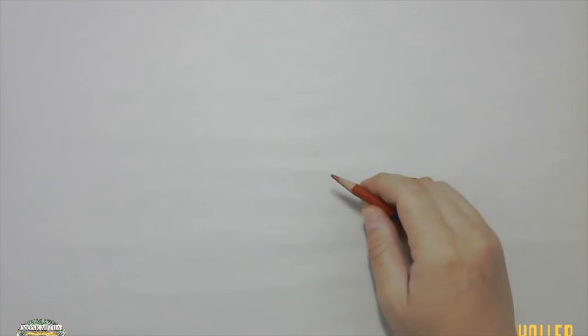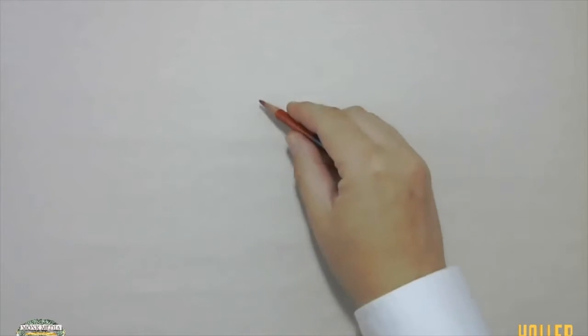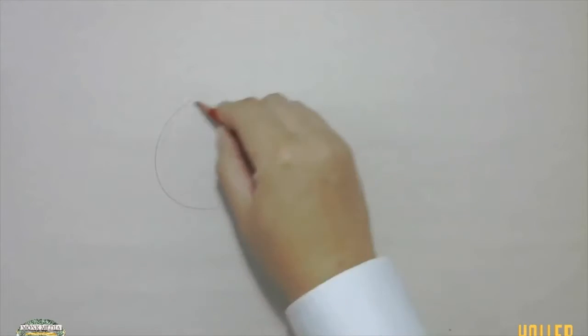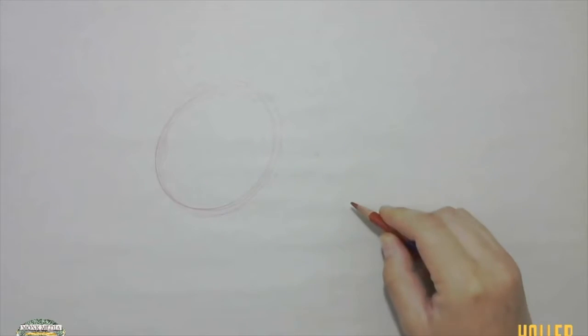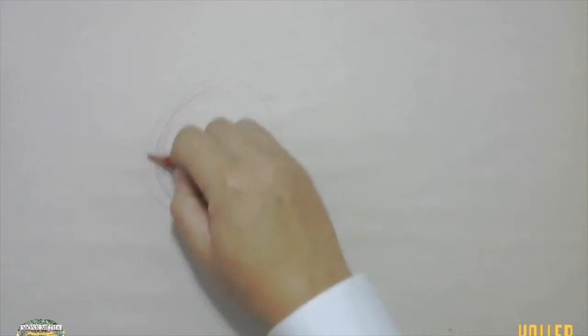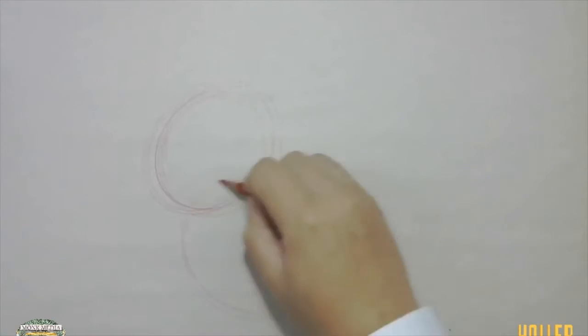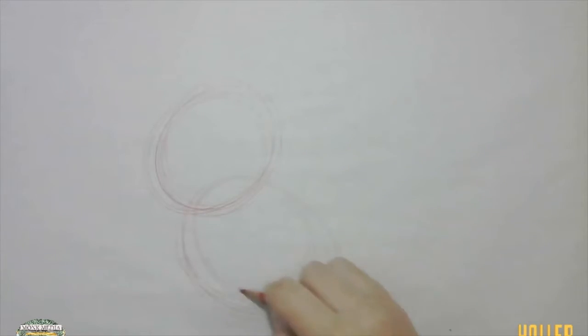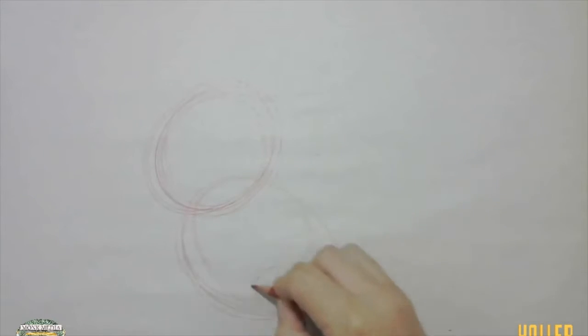Now often when I'm creating my own characters, I use a method called the circle method. You can see that I'm using a red pencil first to lay down just a series of circles. And what these series of circles represent are aspects of the character's body.